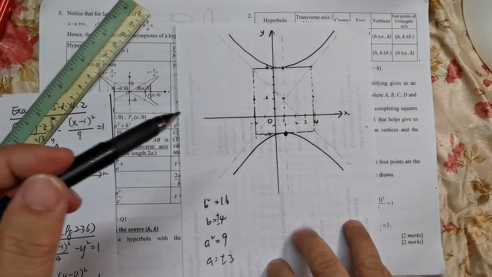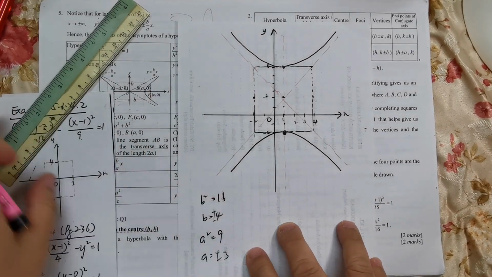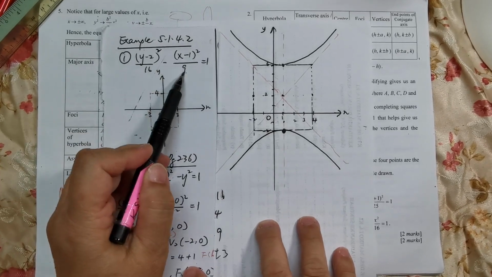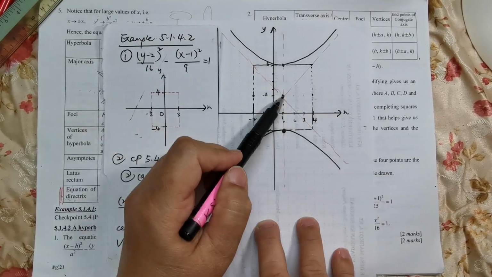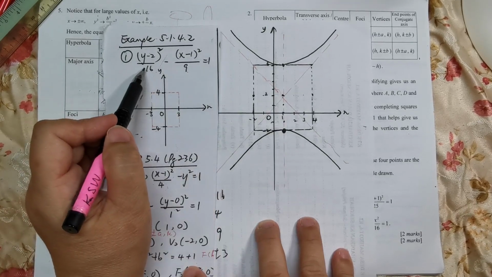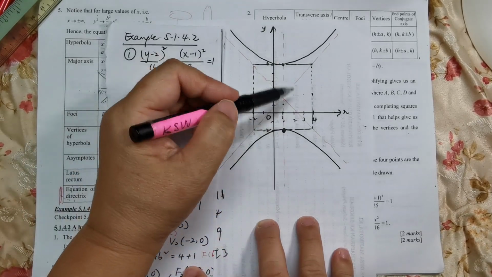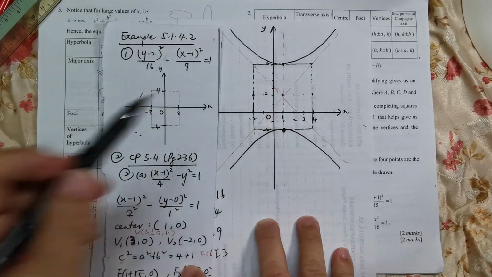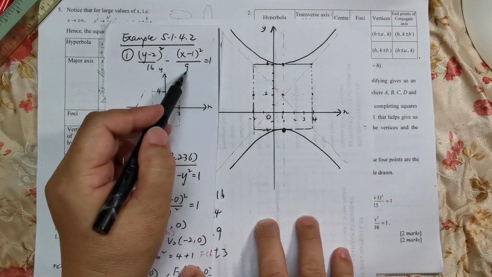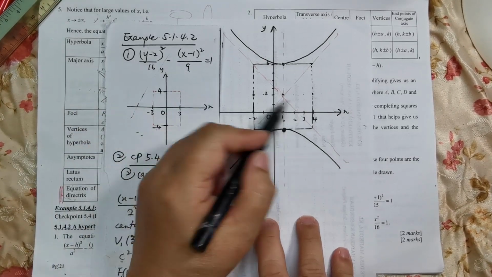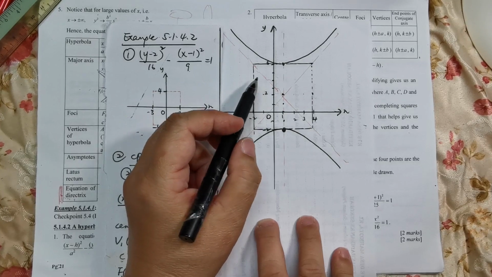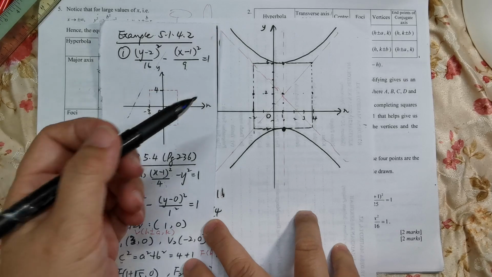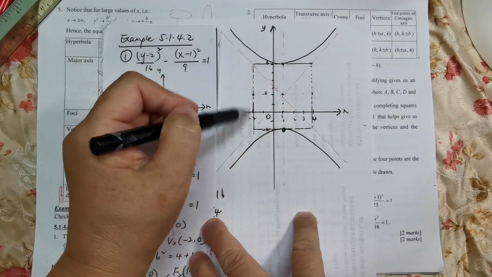Okay, we are using the alternate method. So from the equation, we know our b square and a square. Mark the center, then take the square root of b square to find b. Because this is vertical, from the center, move up and down 4 units to get the vertices. Then a is 3, so move left and right 2 units to get the endpoints of the conjugate axis.